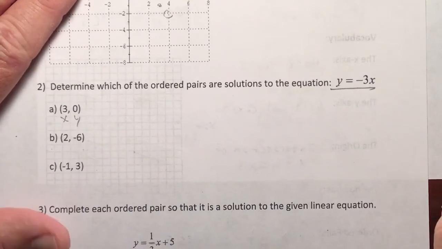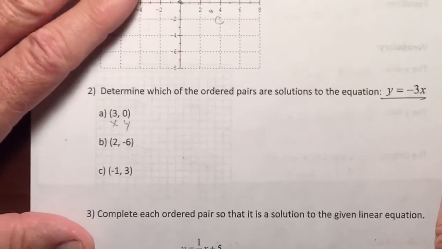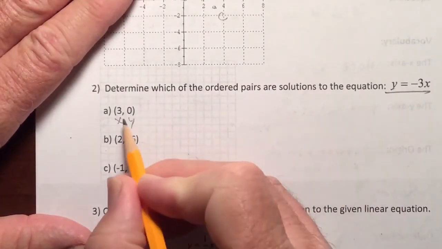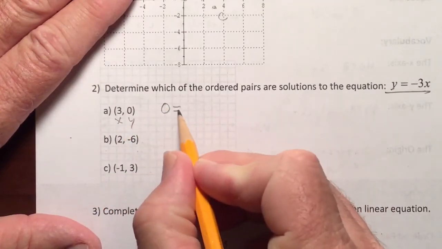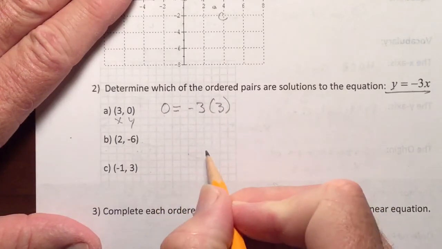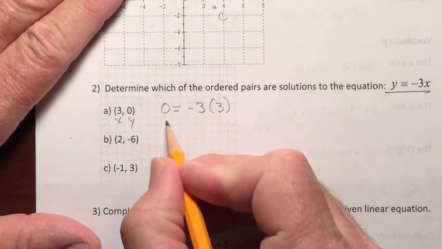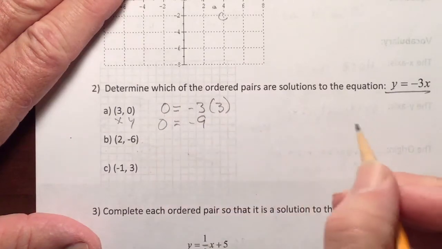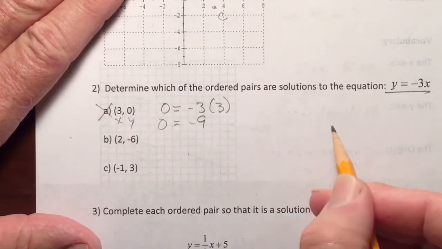Okay, so to give you a little bit of a taste of this, we're going to put in 3 for x and 0 for y. So we put in 0 is equal to negative 3 times 3. Okay, and when we do the math there, we're going to get 0 is equal to negative 9. Well, that's not going to work, so that's not a solution. So you go to the next point.